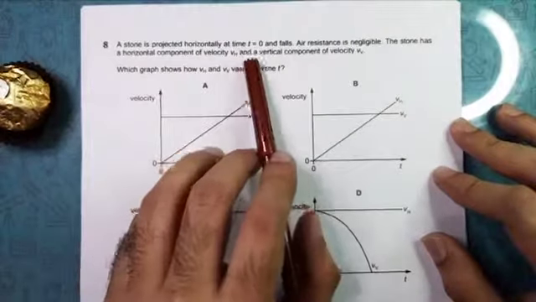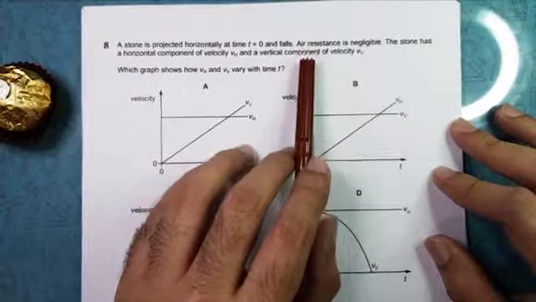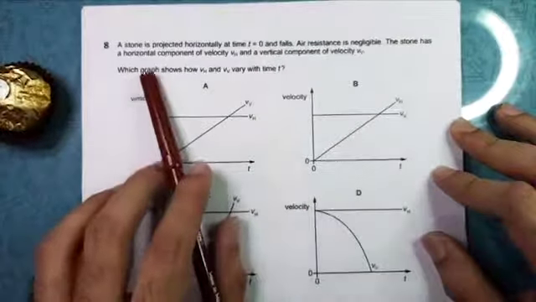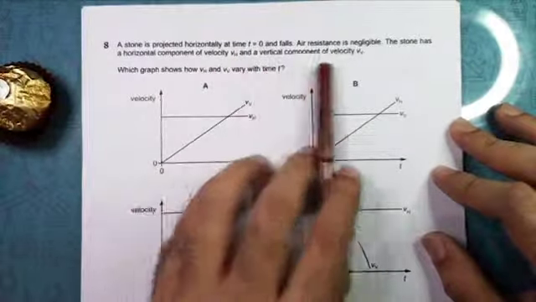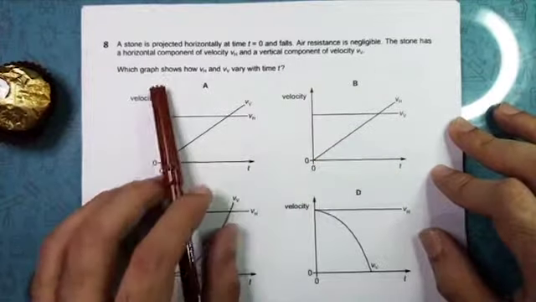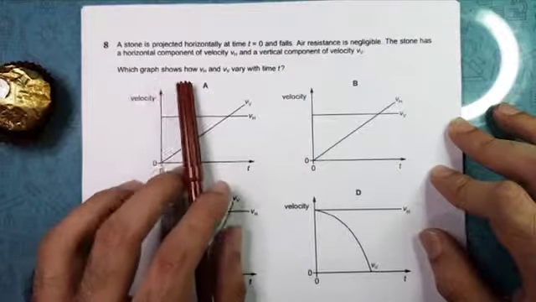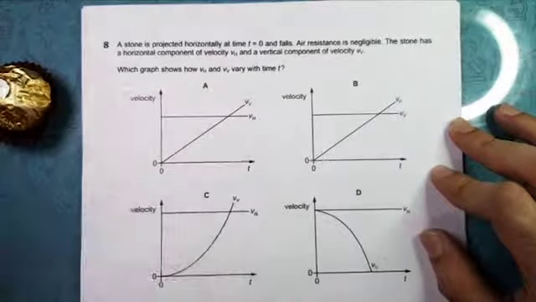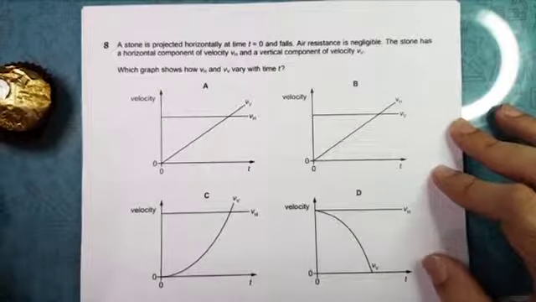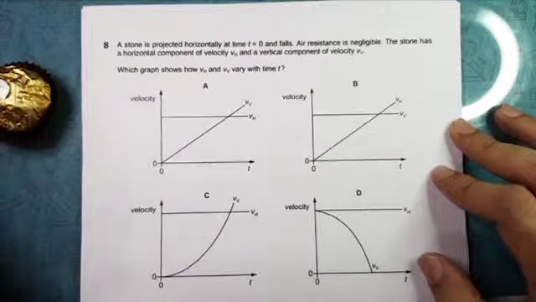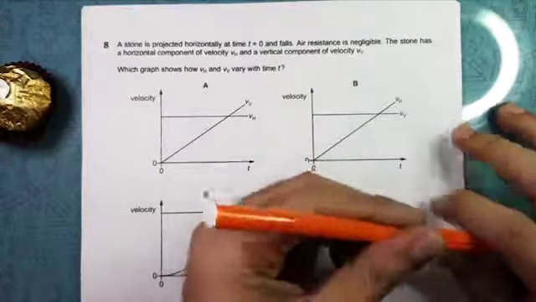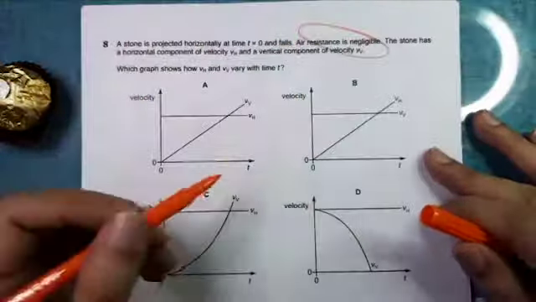Right, let's try this. The stone is projected horizontally at time 0 and falls. Air resistance is negligible. The stone has a horizontal component of velocity Vh and a vertical component Vv. Which graph shows how Vh and Vv vary with time? Tricky question. We must consider that air resistance is negligible. Please note that, let's circle that, so we don't miss it out.